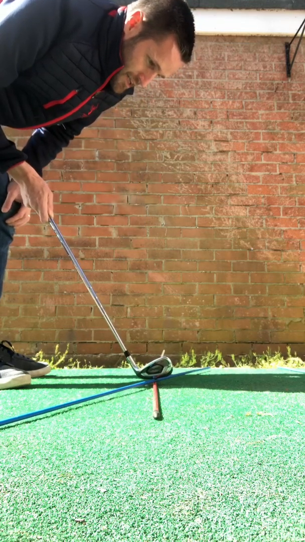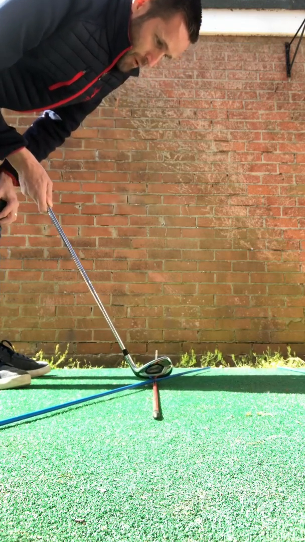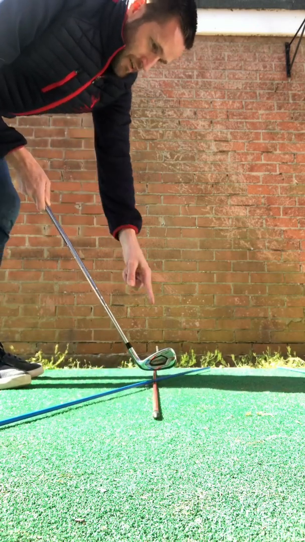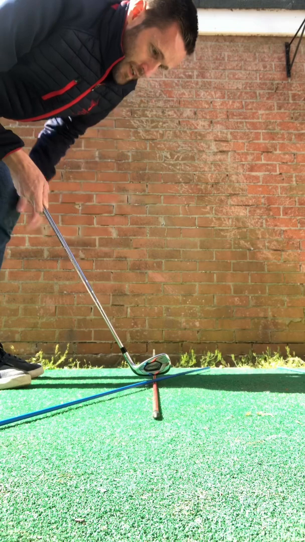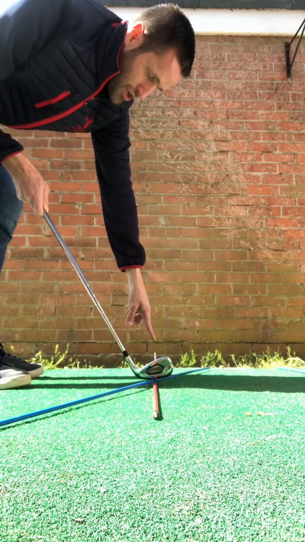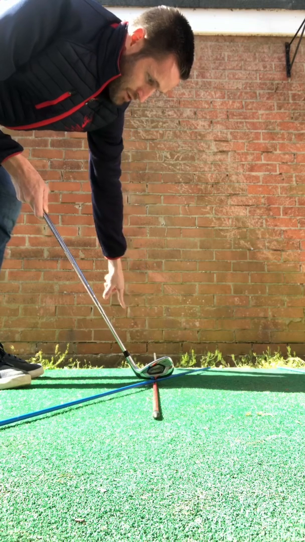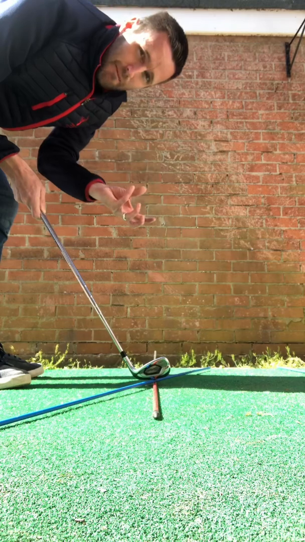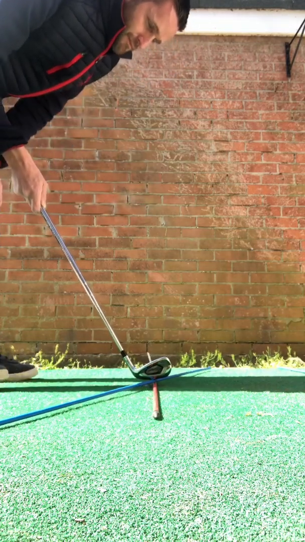Because if I had it in this position where it's pointing at the target, because the face is what dictates the initial starting line, that ball will start pretty much on that target line and then it will start to curve left, so we'll actually finish left of target. So it's a little bit confusing to get your head round, okay?